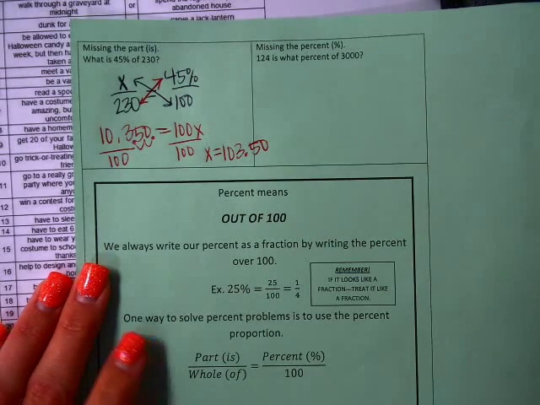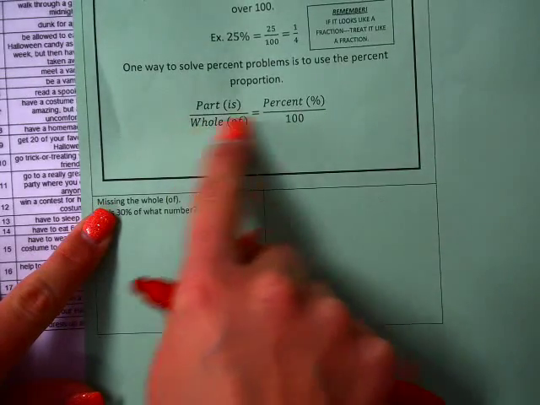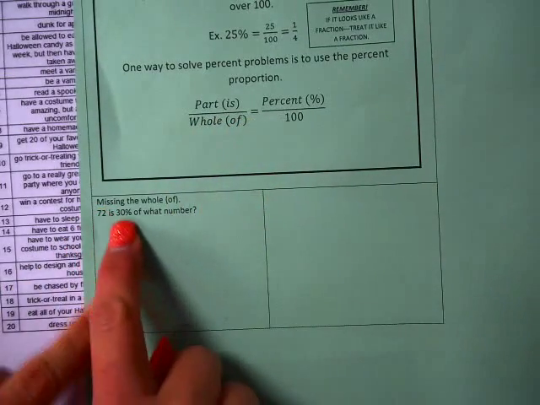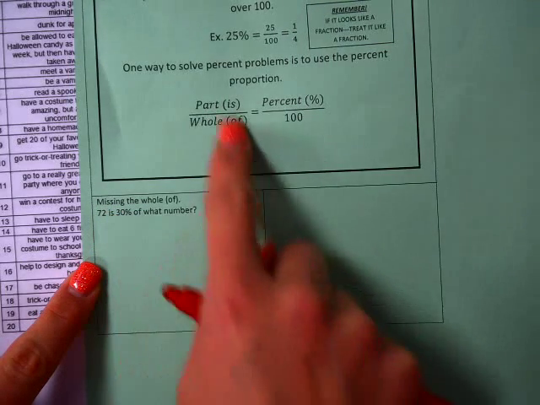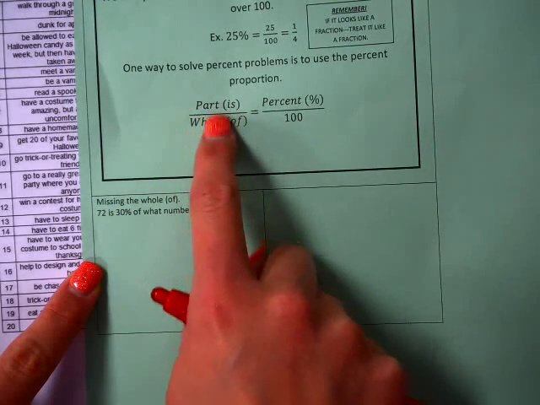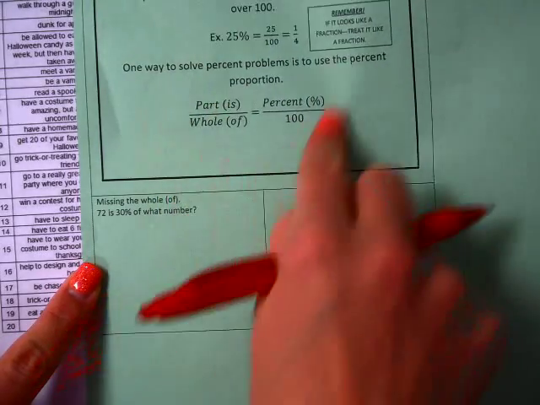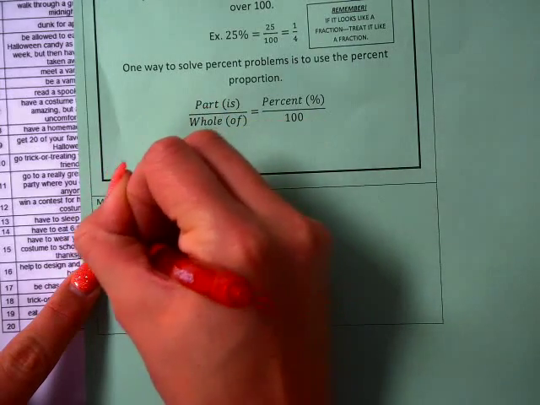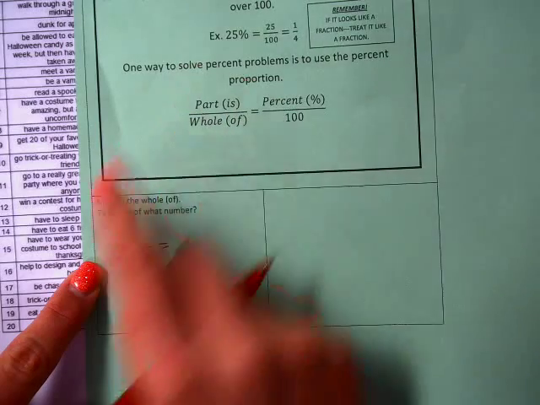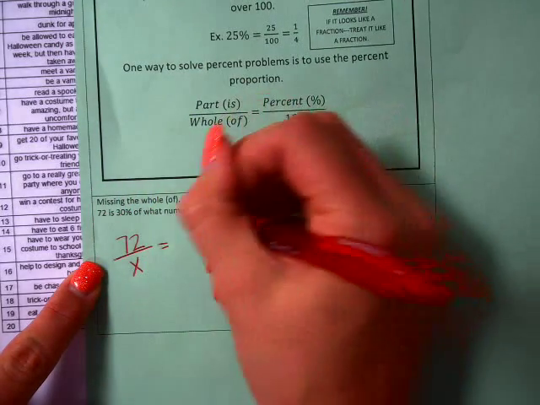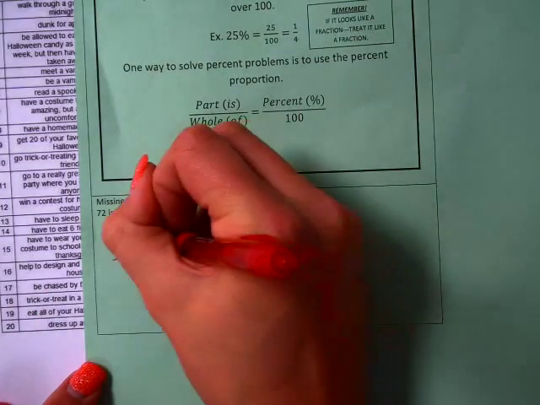Let's come down here and do this one. This is when we're missing the of, or the whole amount. We want to know what whole number 72 is 30% of. So 72 is just part of a bigger number, and it's 30%. We're going to plug it into our formula right here. We know that 72 is the part. We're trying to find the whole, and that's going to equal 30% of 100.